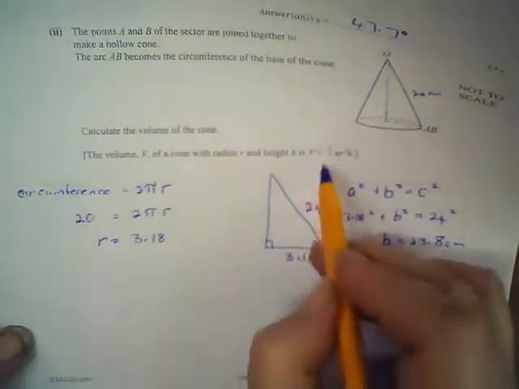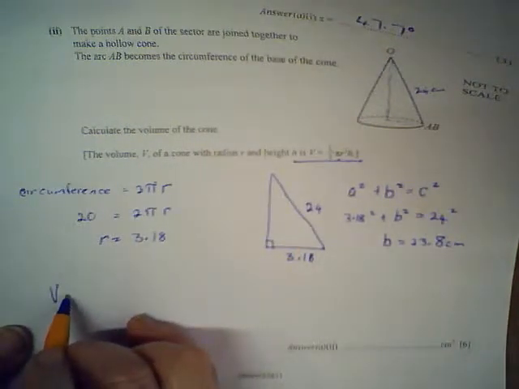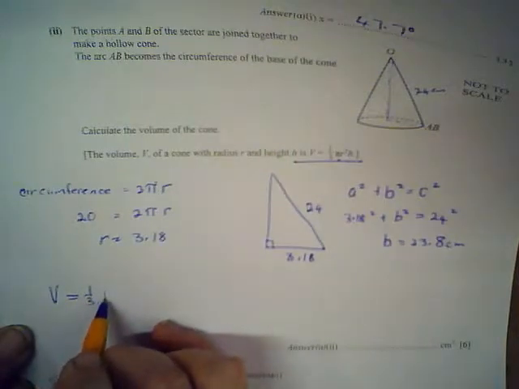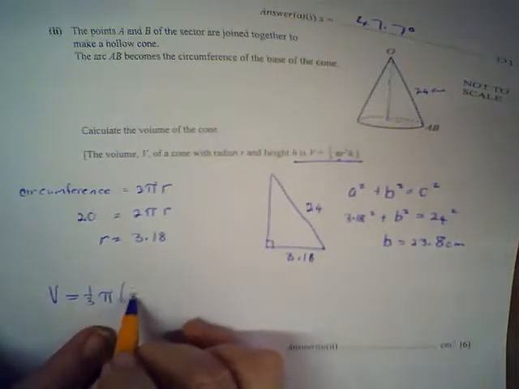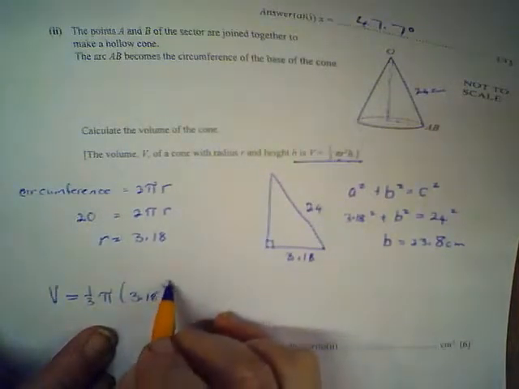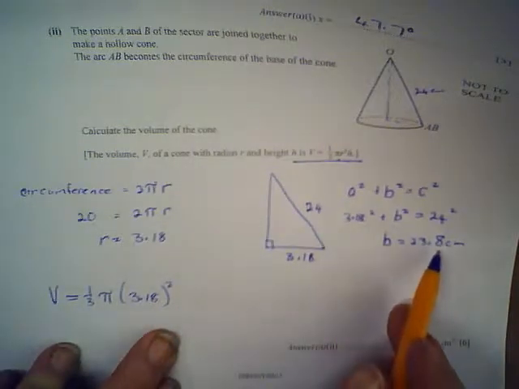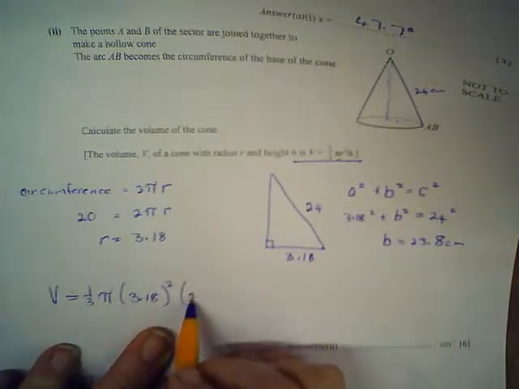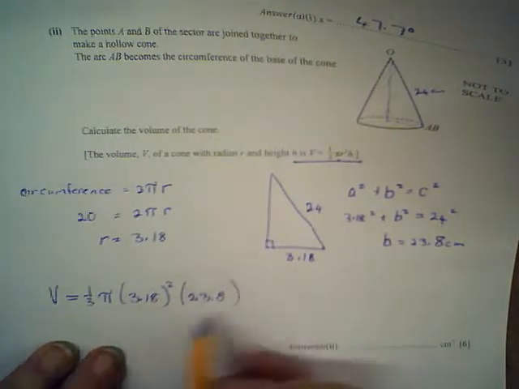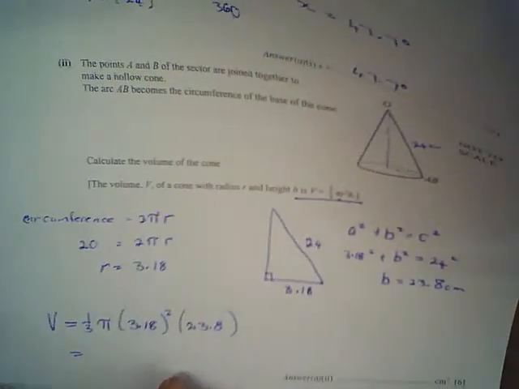Okay, now we can use this formula that they've given us. The volume of a cone is 1/3 pi r squared h, that is 1/3 pi times 3.18 squared, times the perpendicular height of 23.8. Good. I plug that into my calculator. Let me quickly do that.